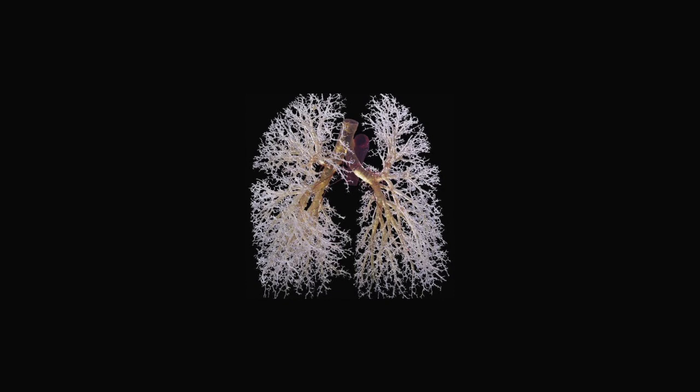And throughout the whole time, you can feel how our lungs are hugging our heart. So our heart is in the middle and our lungs are protecting and holding our heart like a precious, precious jewel.